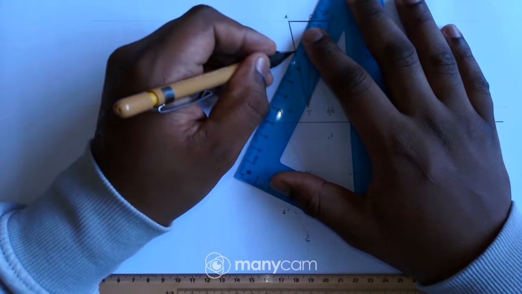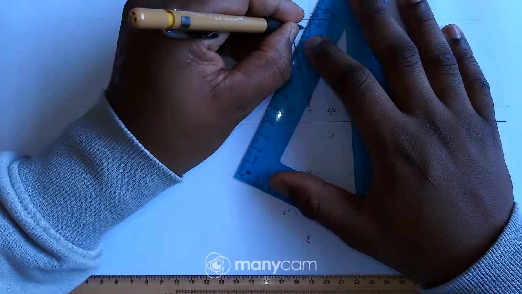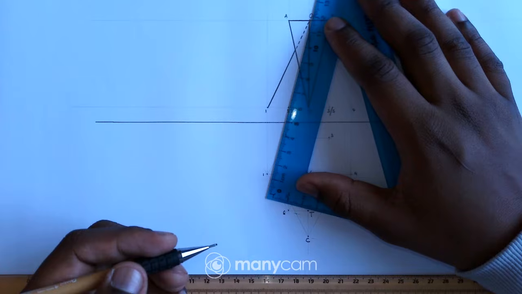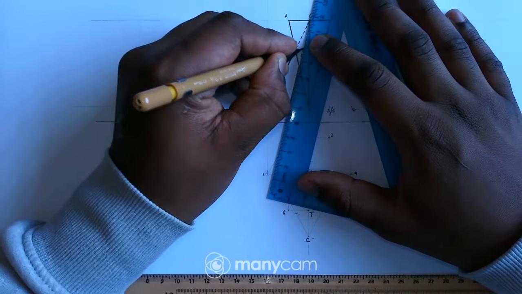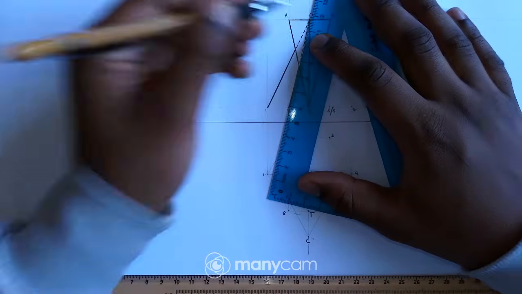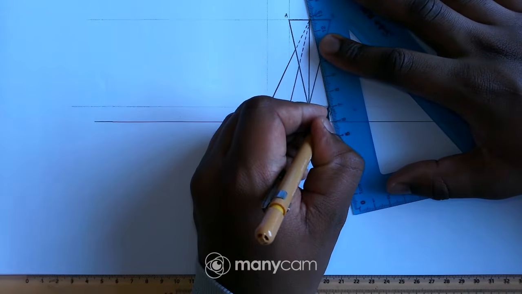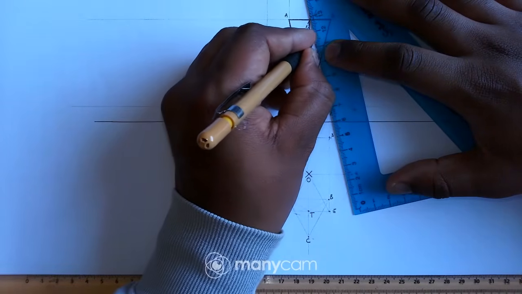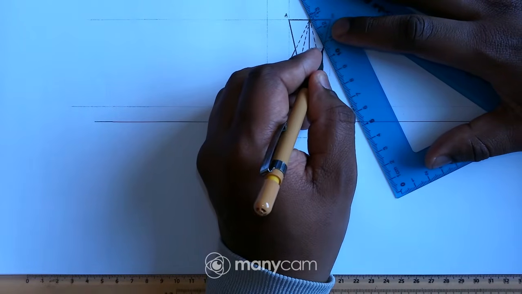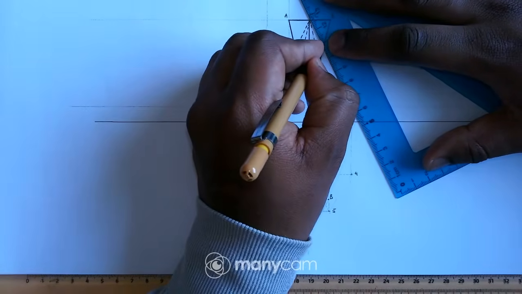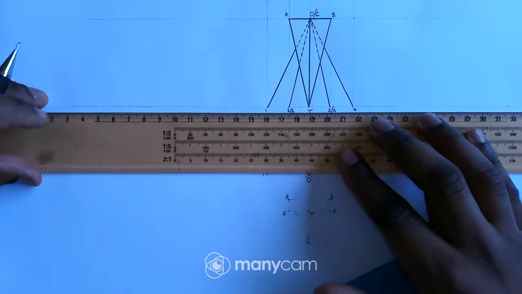So from here down to the base outline, then here hidden detail lines, outline here, hidden detail lines there, outline there, hidden detail lines there. Then I draw in the base there.